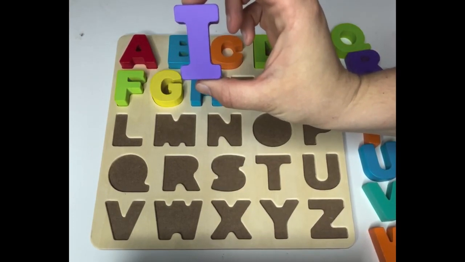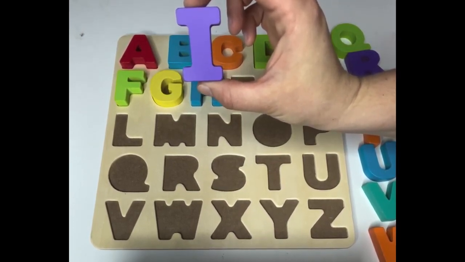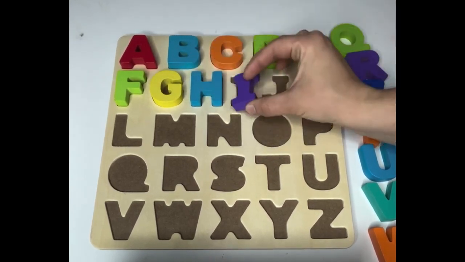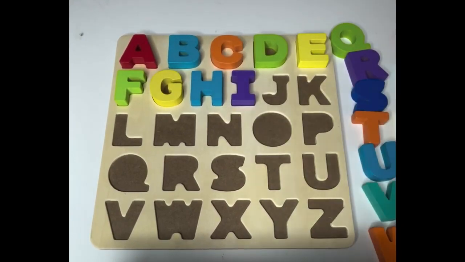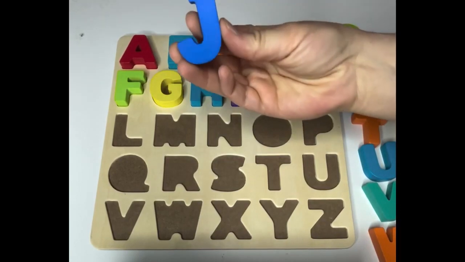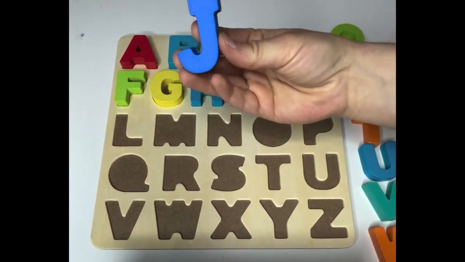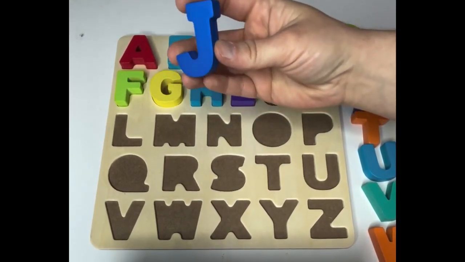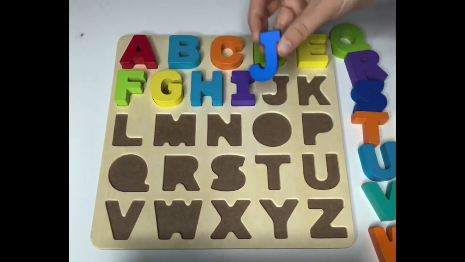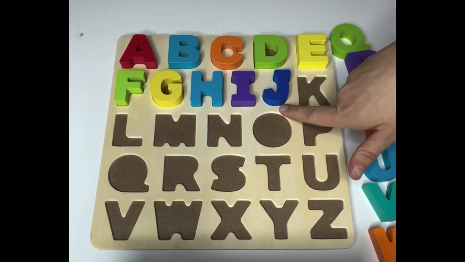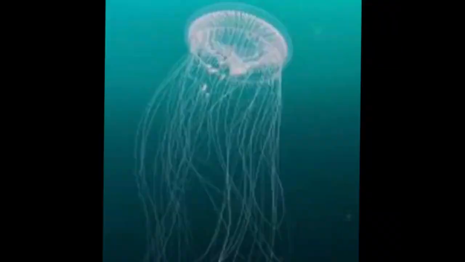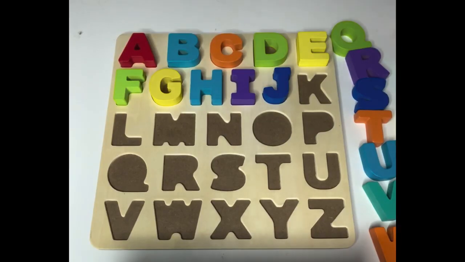Next we have letter I. I also makes 2 sounds. I and I. And it is the color purple. And it goes right here after the letter H. Like an iguana. Next we have letter J, and J says J. What color is our letter J? That's right, blue. And it goes right here after letter I. I and then J. J, like in jellyfish.